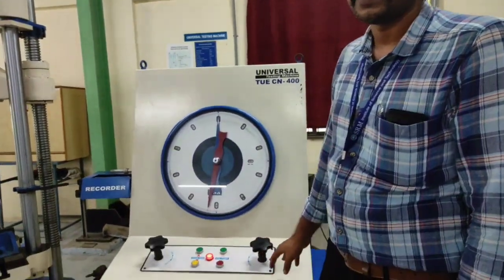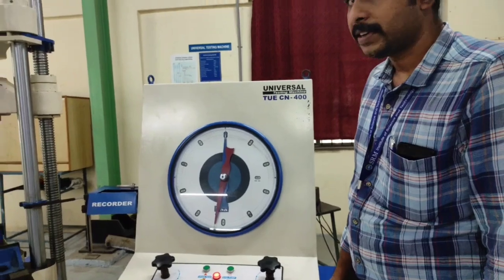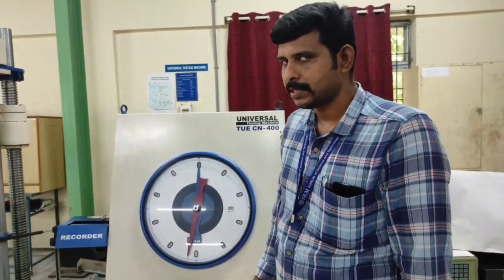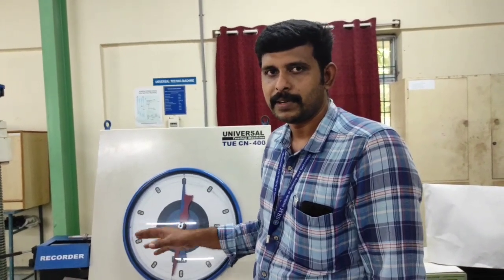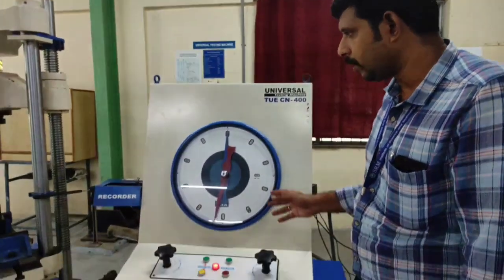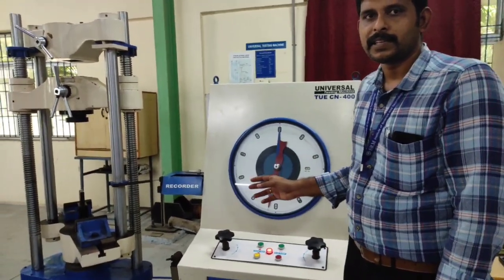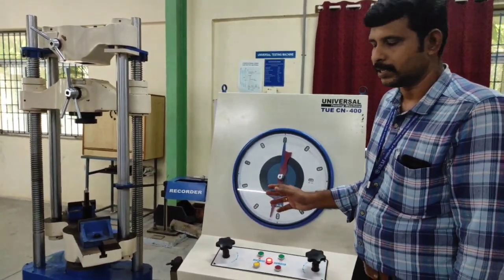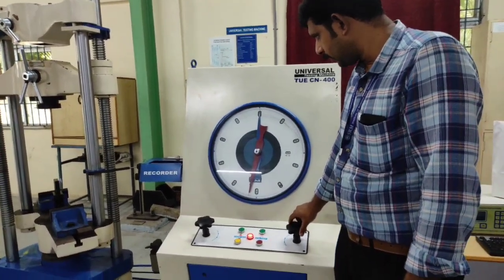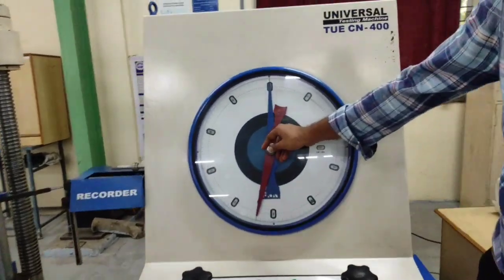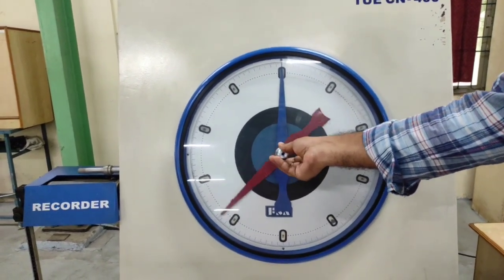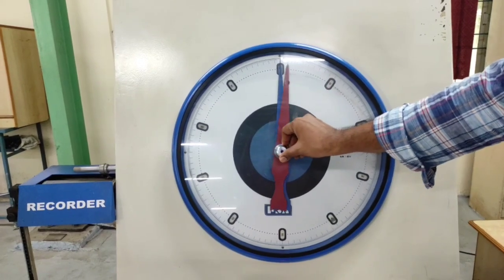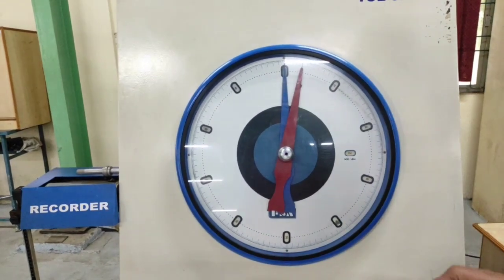We use this universal testing machine in order to perform the double shear test also. The only difference, as I mentioned earlier, is that we apply a compressive load, and because of the fixture we have provided, the compressive load is converted into a shear load, and the shear load is applied on either side of the specimen, so we call this a double shear. With respect to the operation, we have seen a few of the procedures while performing the tensile test. The procedures are merely the same. Here we have two different needles, one blue and the other red.